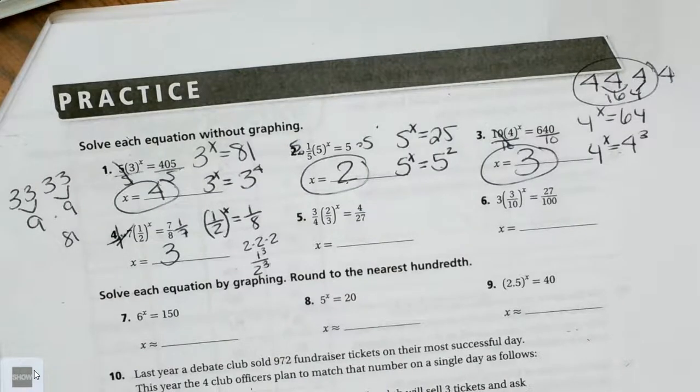Multiply by 1/7 on both sides, and you get 1/2 to the x equals 1/8. 1/8 is 1/2 to the third, right? 1 to the third is 1, and 2 to the third is 8. So x equals 3. Try number 5.